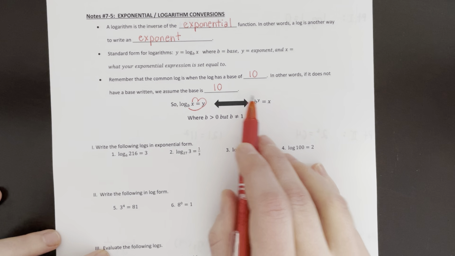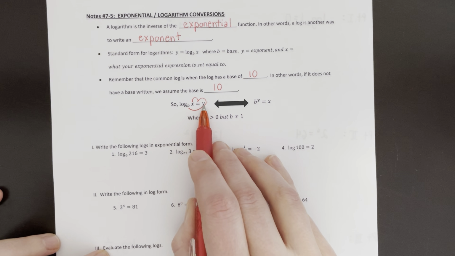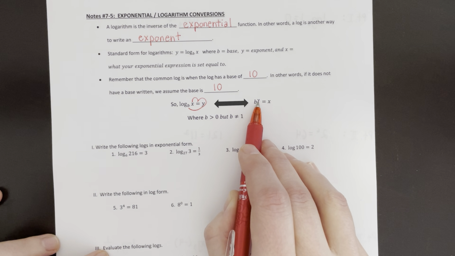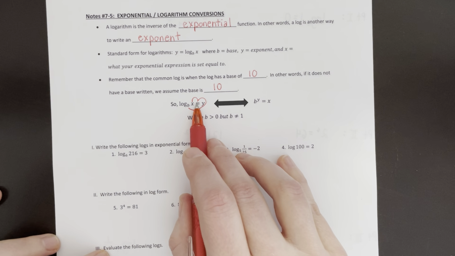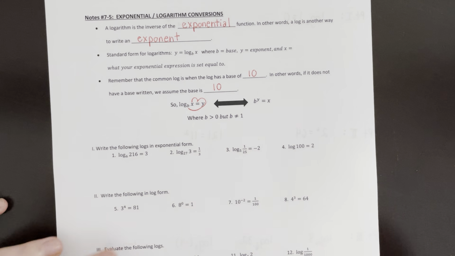It's regular size, unlike here, where it's a subscript, so it's small. So you would write b to the y power. Here y is regular size, but here y will be small. It's a superscript. And then equals is always just regular, and x stays the same size.